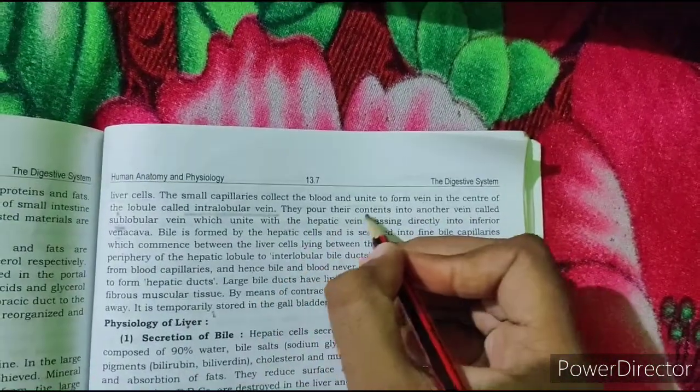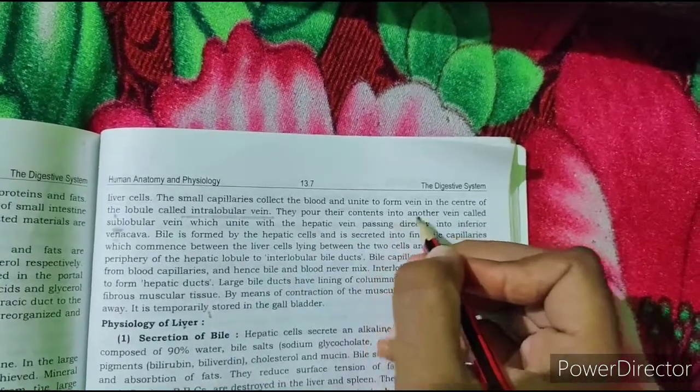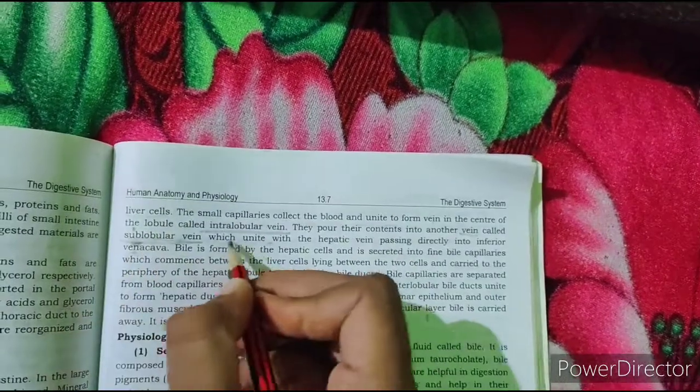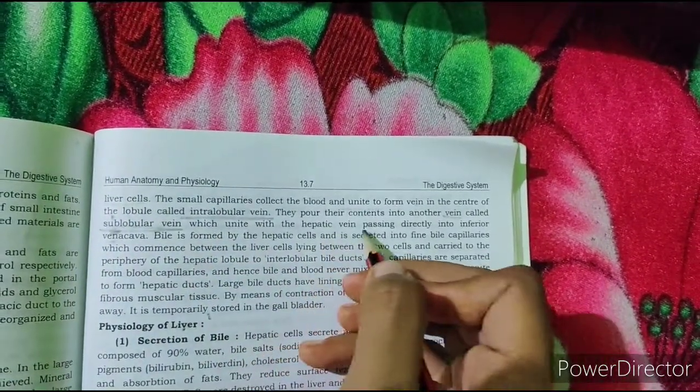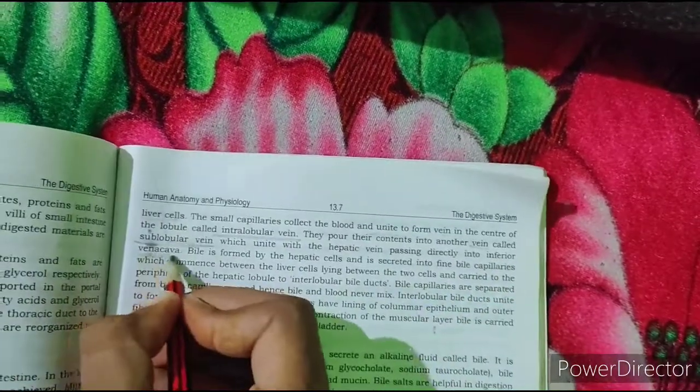They pour their contents into another vein called the sublobular vein, which unites with the hepatic vein passing directly into the inferior vena cava.